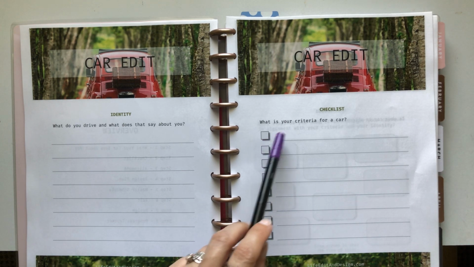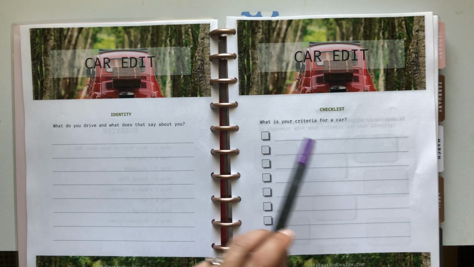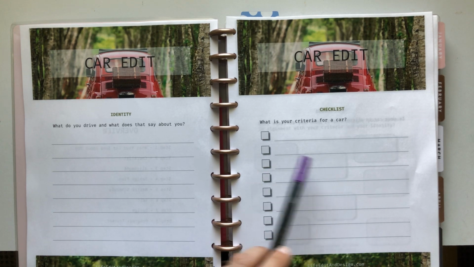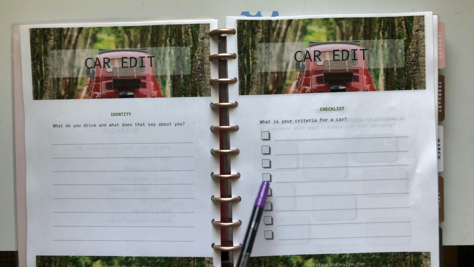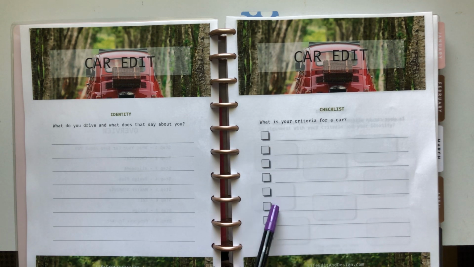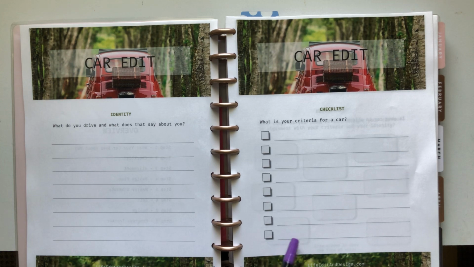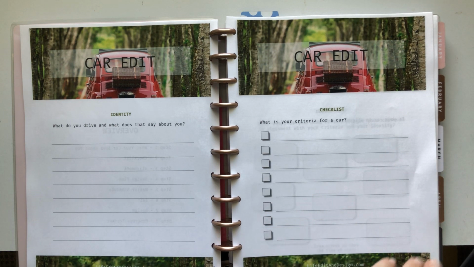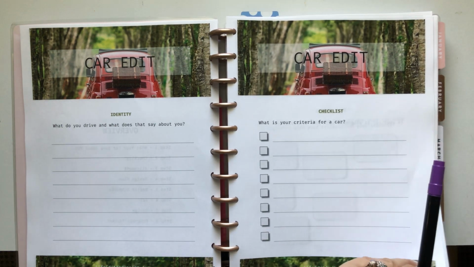And it might be room for the kids, room for your skis, towing capacity, whatever it is, good on hills. You might love automatic, or you might love standard, so you might have something in there about the transmission. So write down what your ideal things are for your criteria.